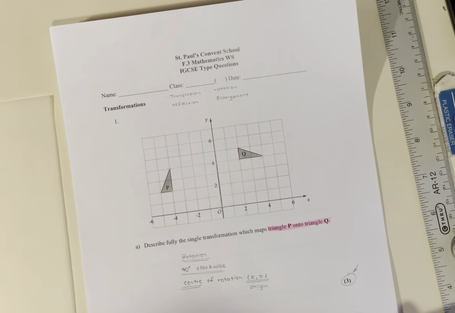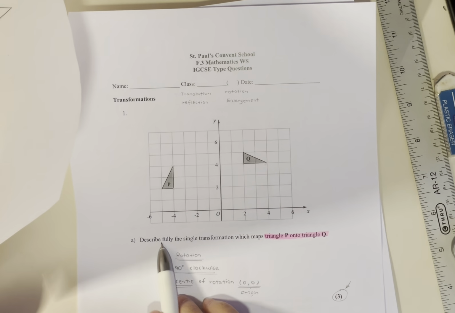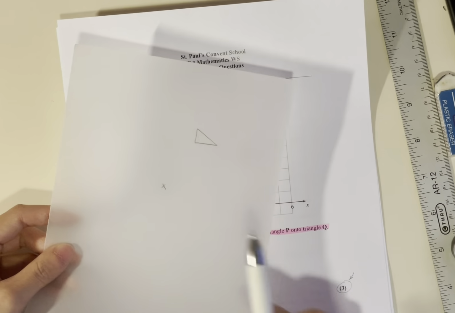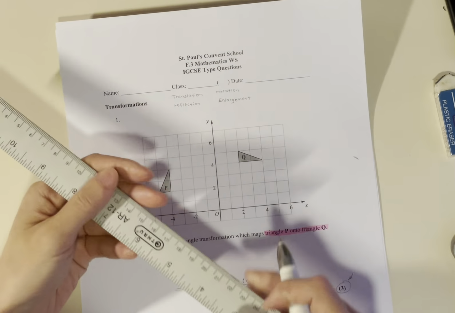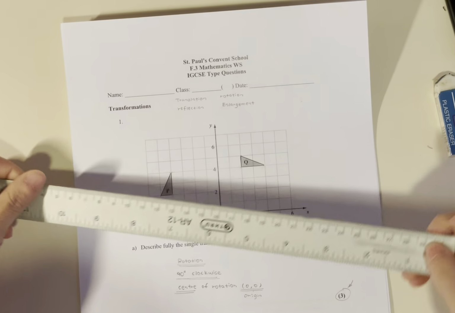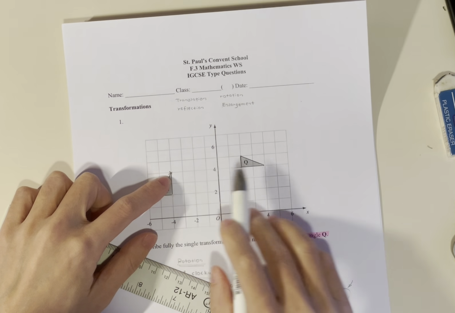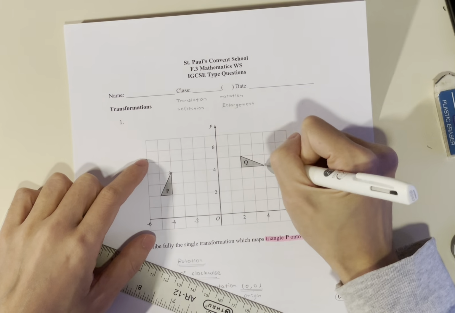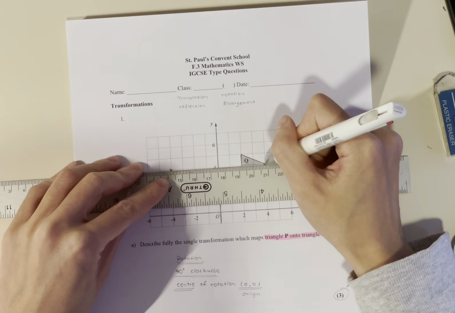But as I said, there's a lot of different methods. So tracing paper is a try and error method when you're asked to describe fully the single transformation. If I don't want try and error, it takes a bit of time to try it, maybe we will use a ruler to help us. So the second method, we will use the ruler. For the ruler, we have to look for a point, this point here, and find the corresponding point on the other triangle. So this point is this one. When you rotate it, you know it's this tip here. So we will draw a straight line in between.